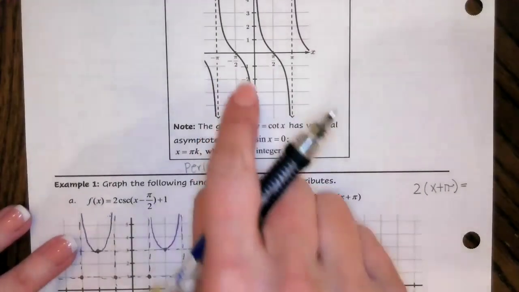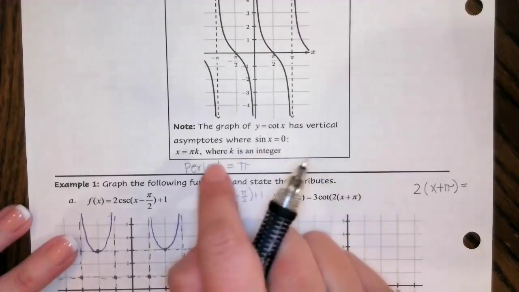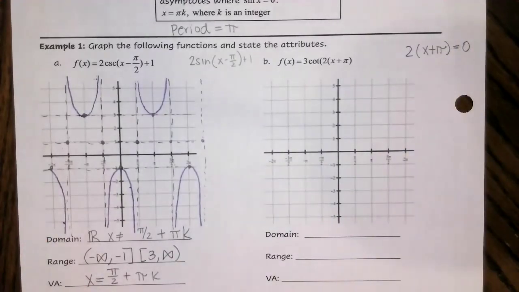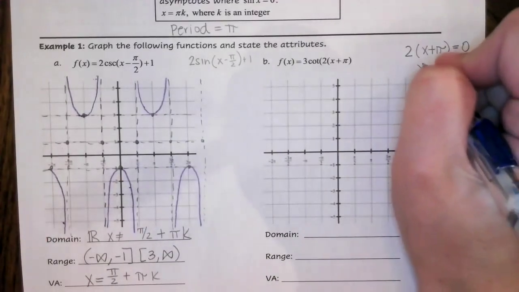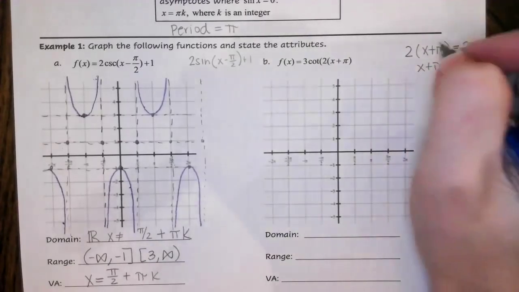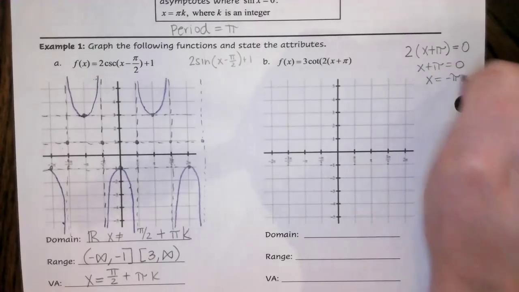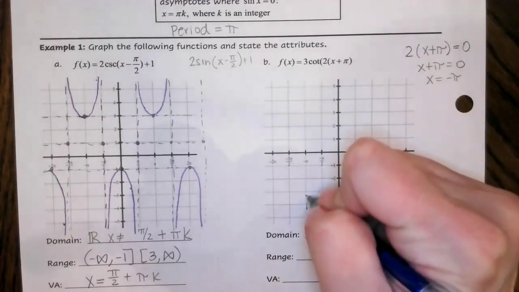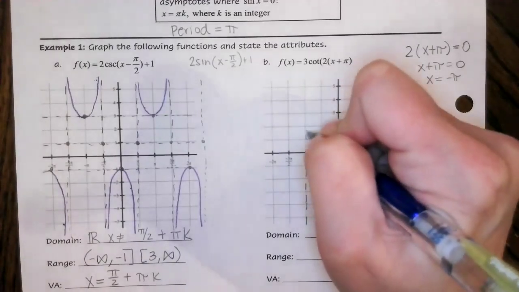And so the original asymptote on the cotangent is this 0 right here. And so I set that equal to 0, and now I'm ready to solve. When I divide by 2, I get x plus pi is equal to 0, because 0 divided by 2 is still 0, and I move that over, and I get one at negative pi. So my first asymptote is right here at negative pi.